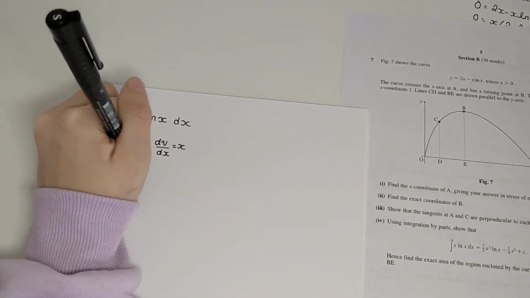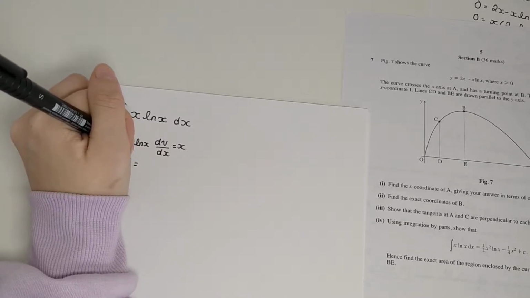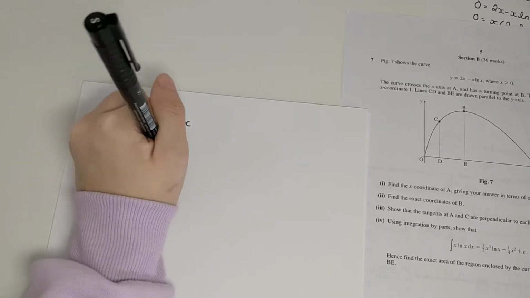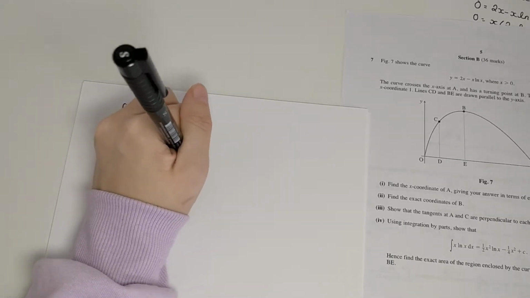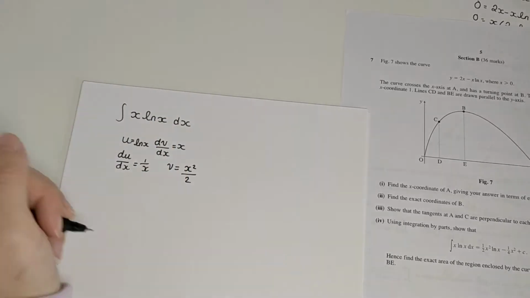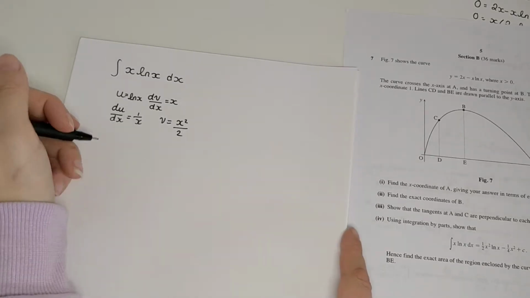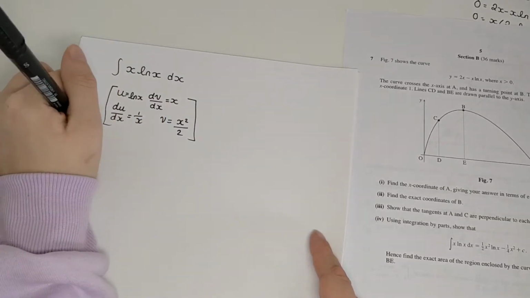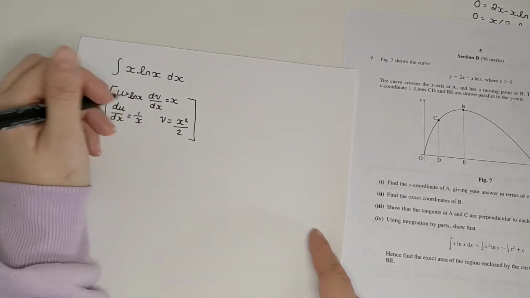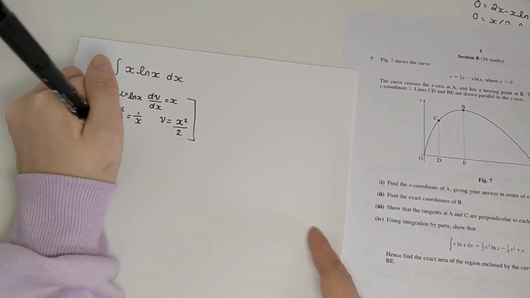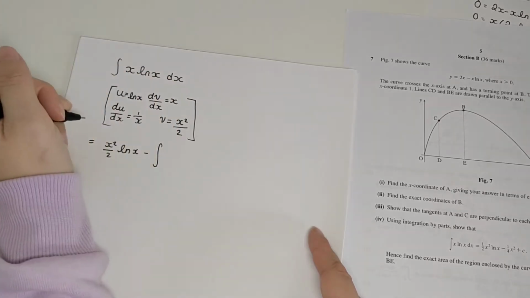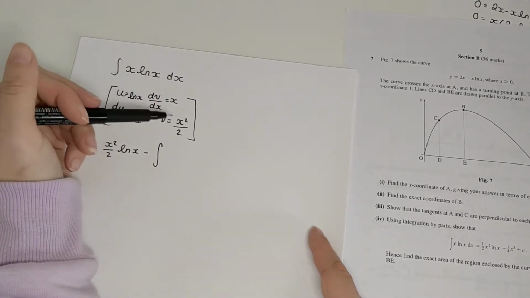du by dx equals 1 over x, and v equals half of x squared. So let's bracket that off so I can say equals uv minus integral of v du by dx.